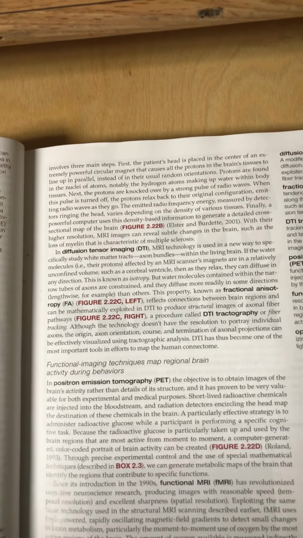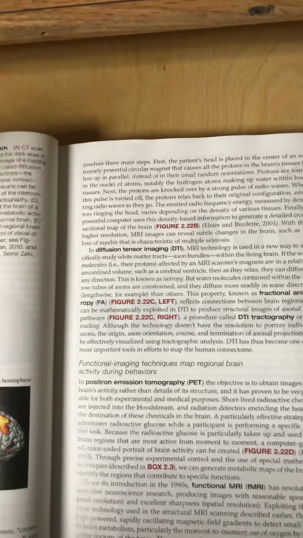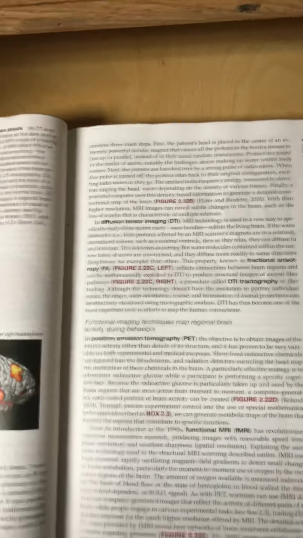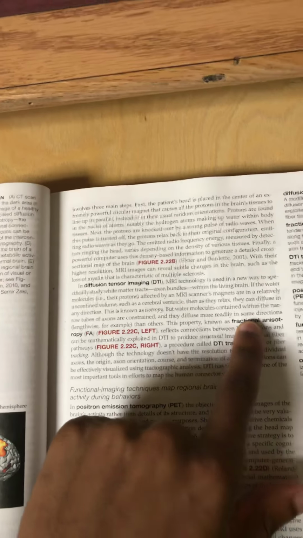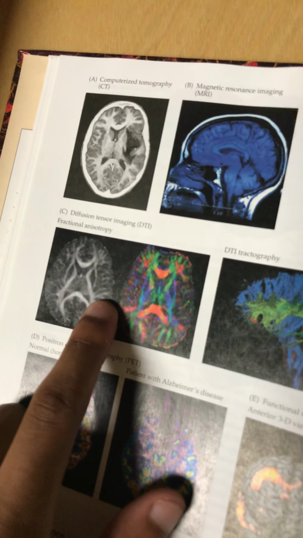Next we have diffusion tensor imaging. This MRI tech is used to study white matter tracts through water molecules. Water diffusion occurs differently depending on where you're at in the brain, so we use fractional anisotropy. Where is that? Right here. Fractional anisotropy is used for basic imaging of water diffusion while in white matter. So we go over here. Fractional anisotropy. That looks cool.